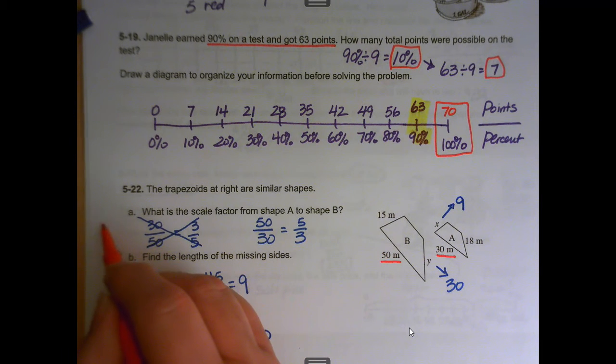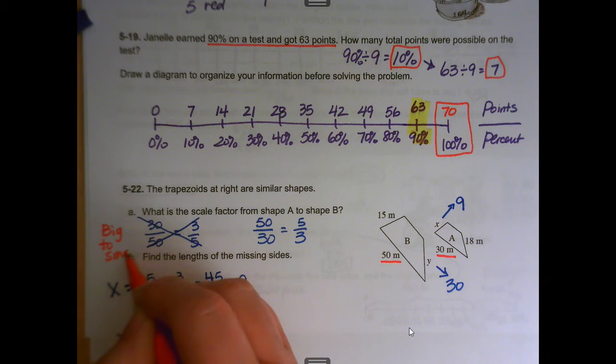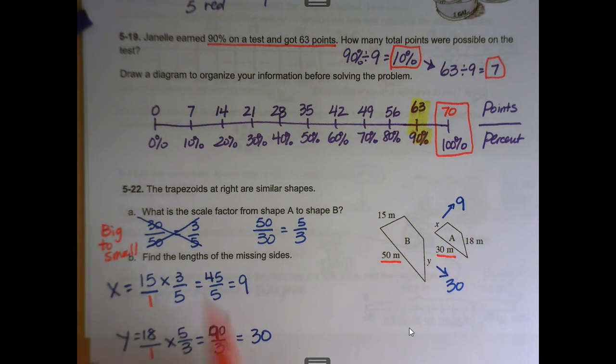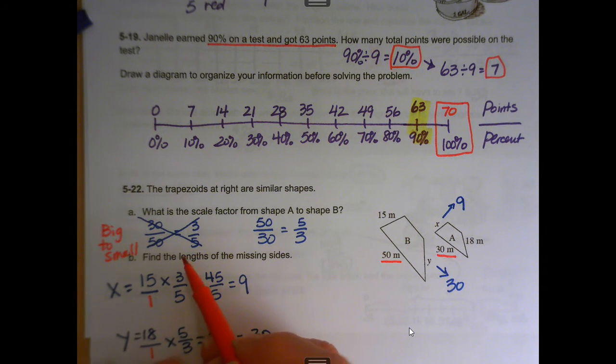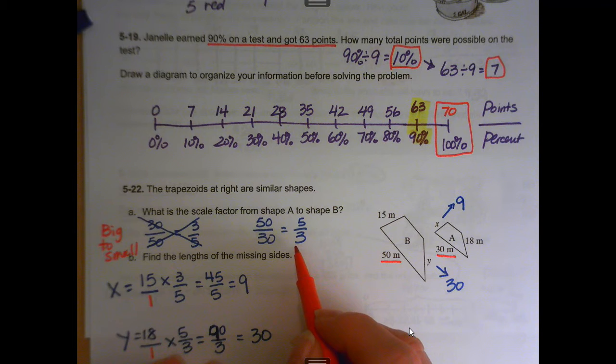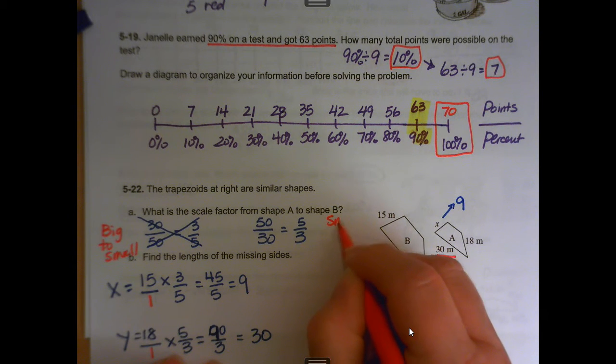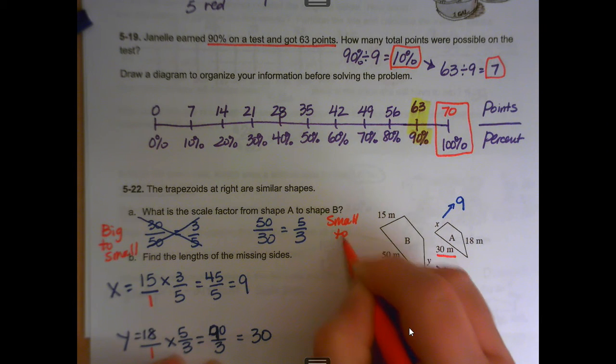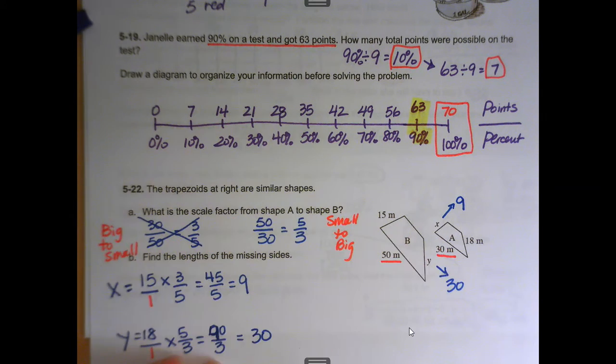This is big to small. And we know that when we multiply by a fraction, we get a smaller number. This one, I'm going small to big. And that is why that is not crossed off. But I need both of them in order to solve this problem.